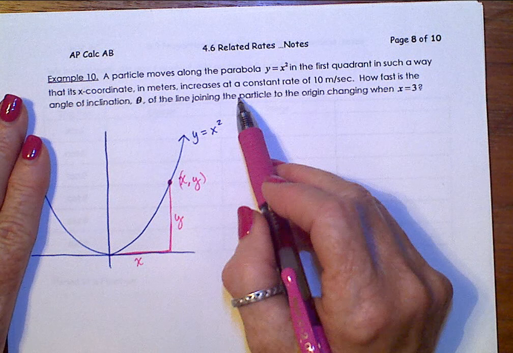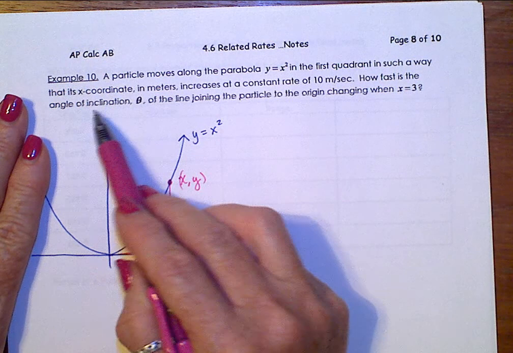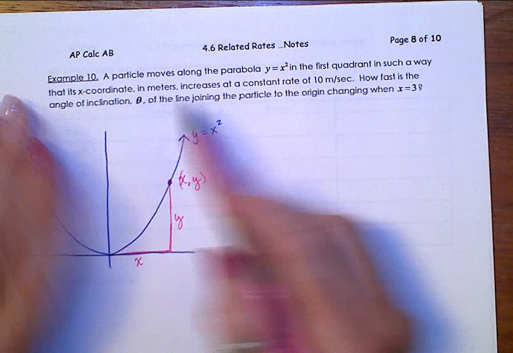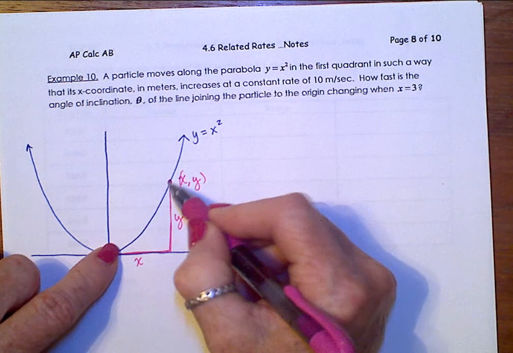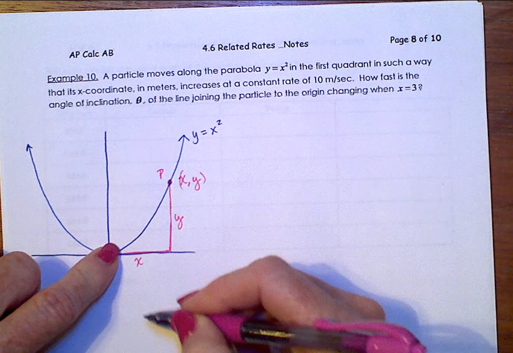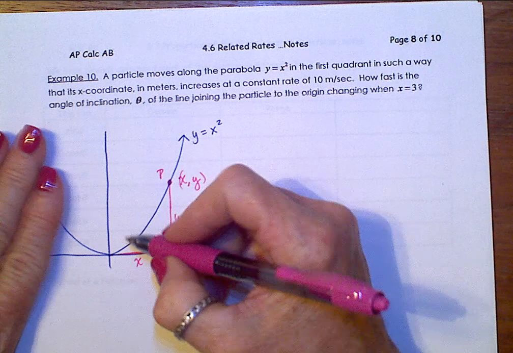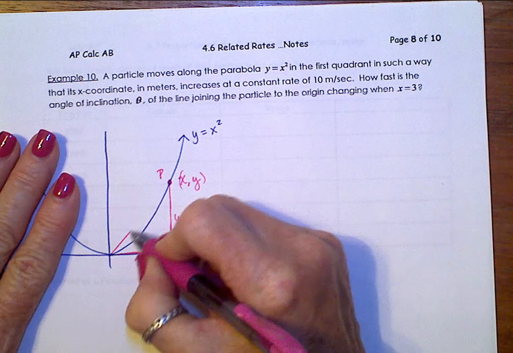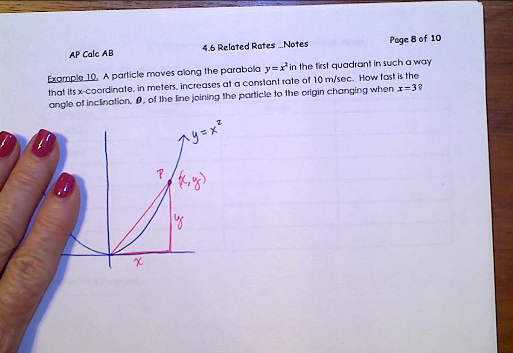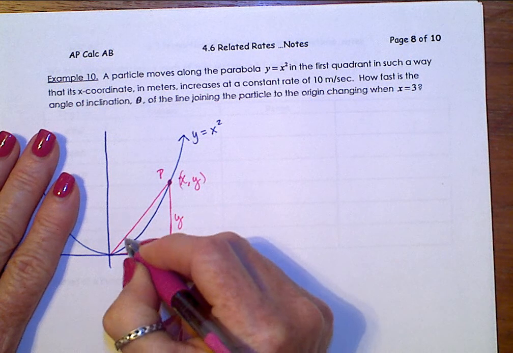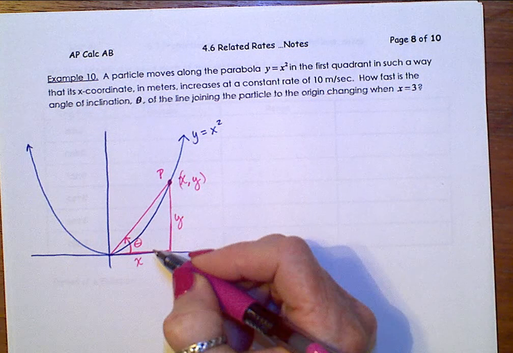And we want to find how fast is the angle of inclination, that's the angle, joining the particle to the origin. Now there's your particle, let's call it P for particle. Joining that particle with the origin, there's that line joining the particle with the origin. Here's theta, that angle right there.